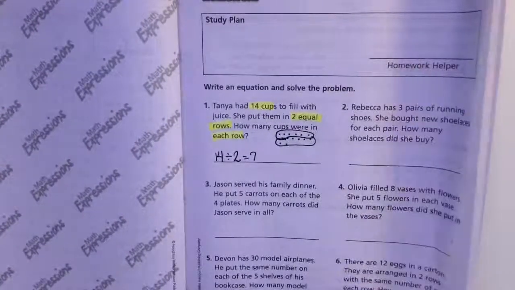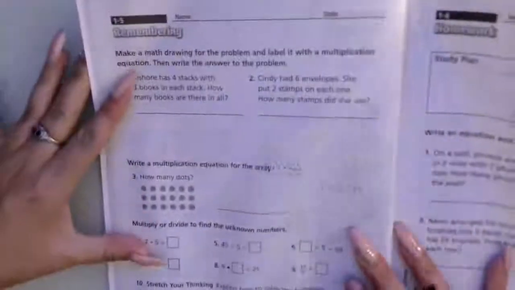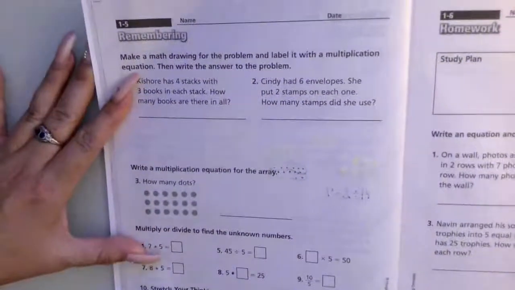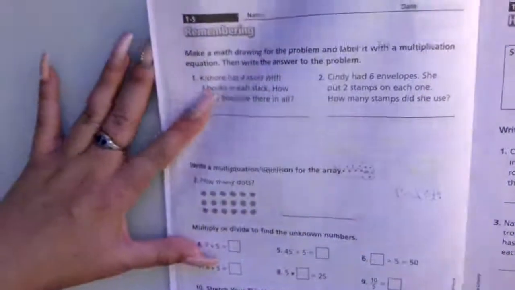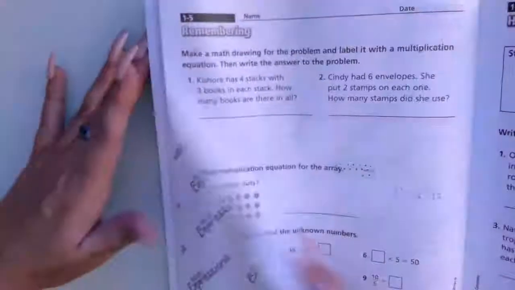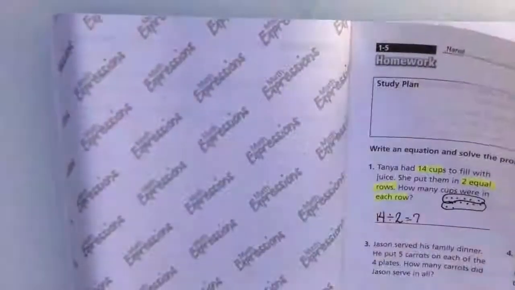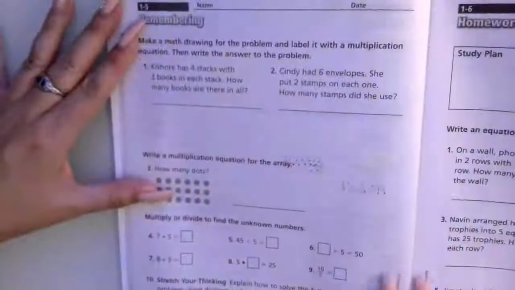All right. Now we're done with page 19, so we're going to 20. This is the back sides, which you may have figured out because it was the same way in 2nd grade. The back side of your pages, or the even numbered pages rather, are a review. That's why it says remembering. Homework is always like going over the skill that we learned. Remembering is remembering previous skills.